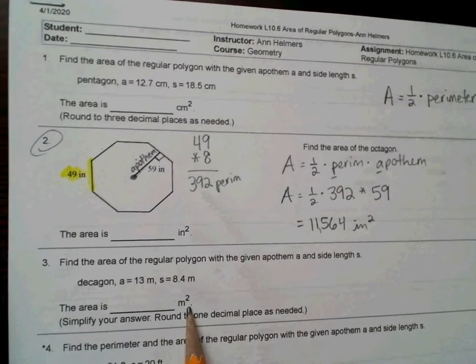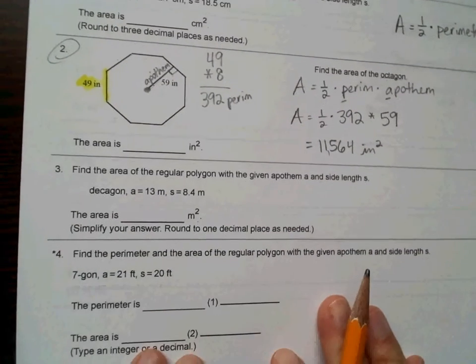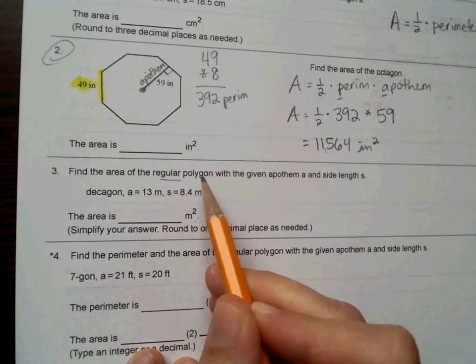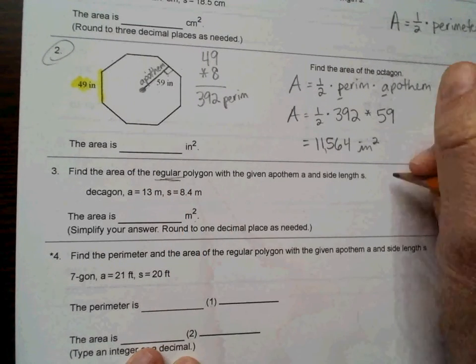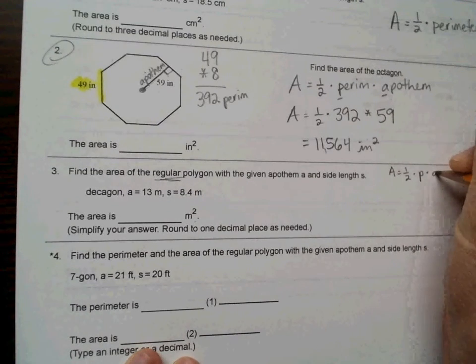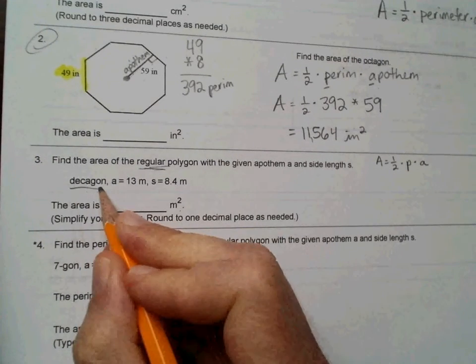Number 1 and number 3, actually the rest of these are very similar. So let's just do number 3 since I already did number 2. This one says find the area of the regular polygon. Since it's regular, I know that I can use area equals 1/2 times perimeter times apothem. And it says we have a decagon.